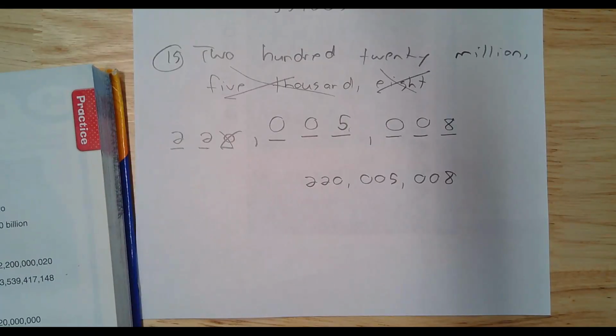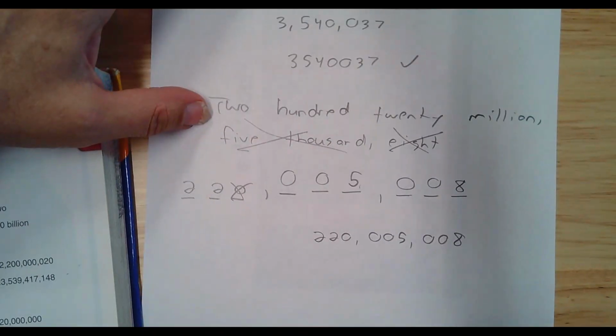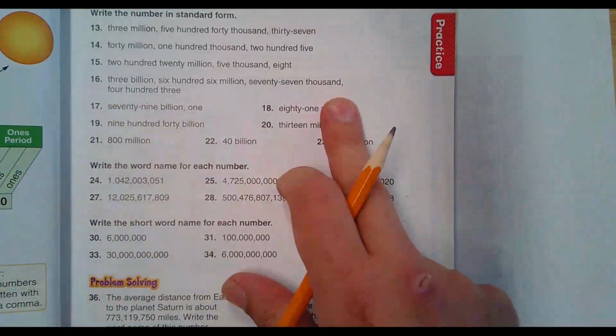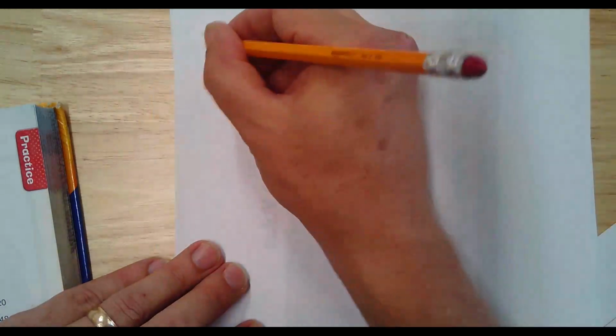So without writing it out, just write your answer down. You don't have to write the whole word thing. Just look in your book. Try number 16. Again, just write the answer out. You don't have to write all this out unless you really want to. And number 17.